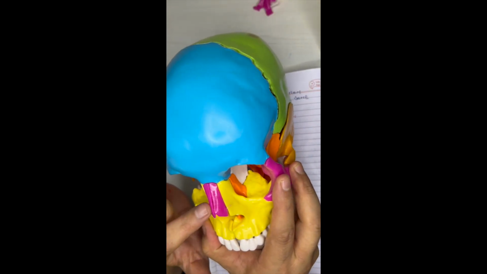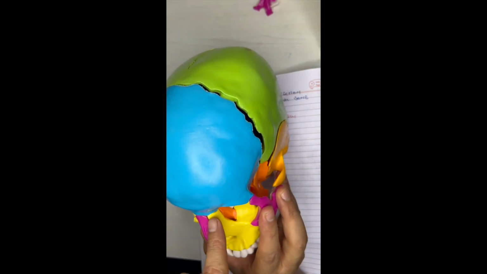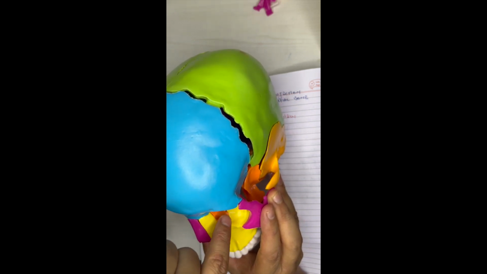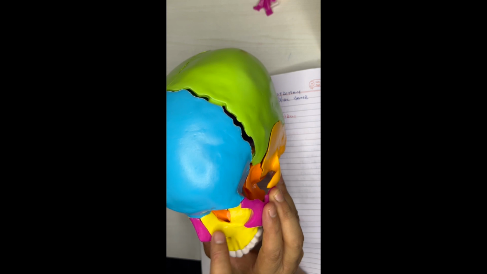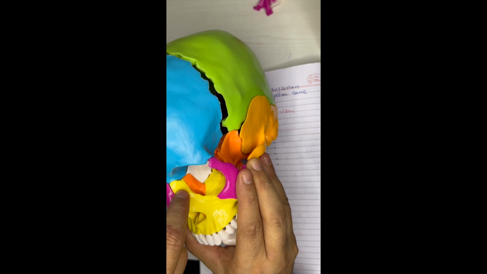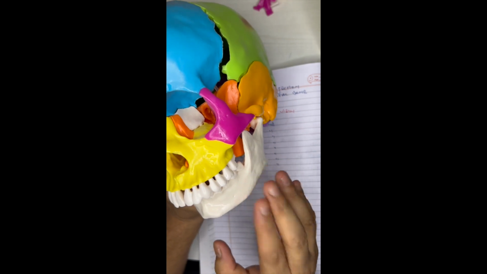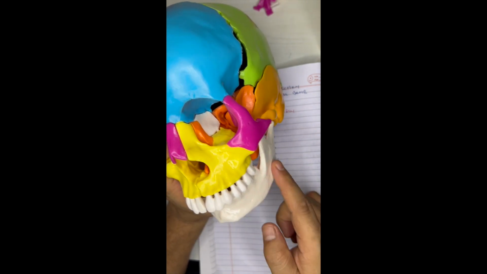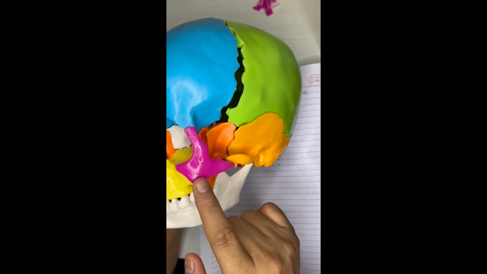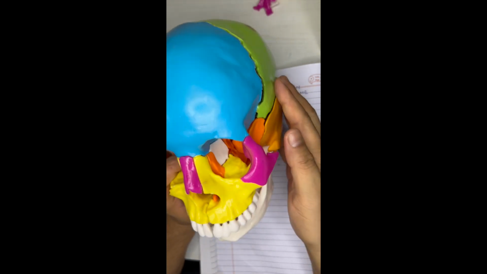So we can see here this is the nasal bone. We can see it from the anterior side. Then we can see this is the maxillary bone. Then we can go inside. This is the eye orbit, the lacrimal bone. So the nasal bone, maxillary bone and lacrimal bone we can see from the front side. Then the mandible, the jawbone, we can see from the front side. Even the zygomatic bone, which is connecting the frontal, maxillary and temporal bones, we can see from the front side.